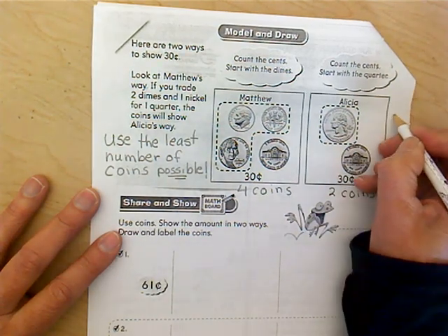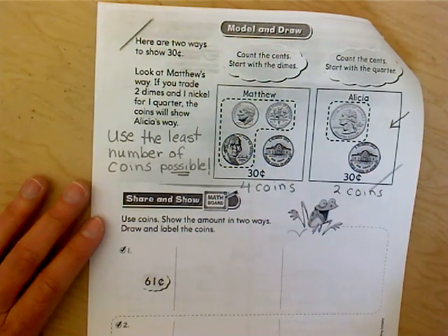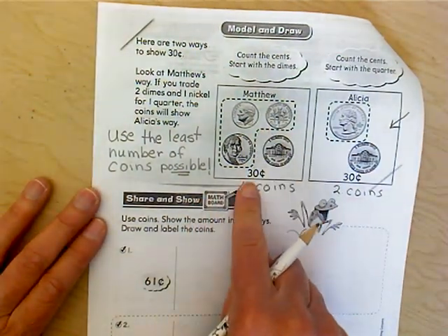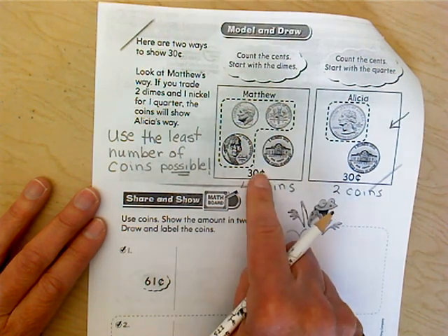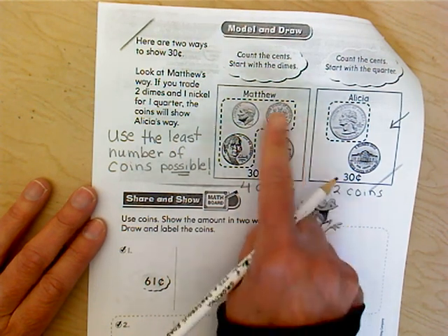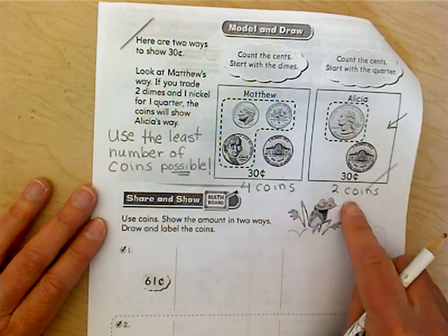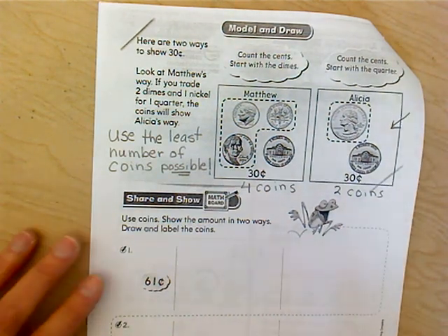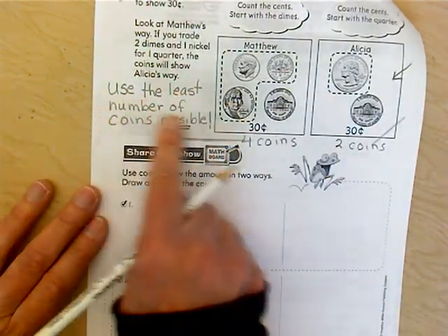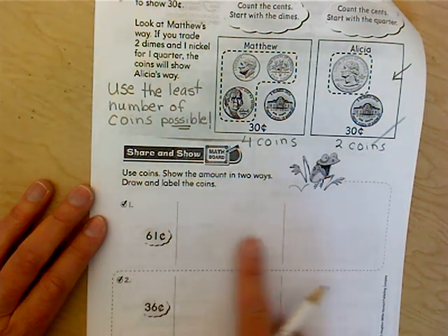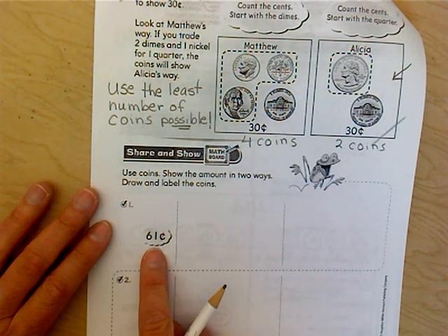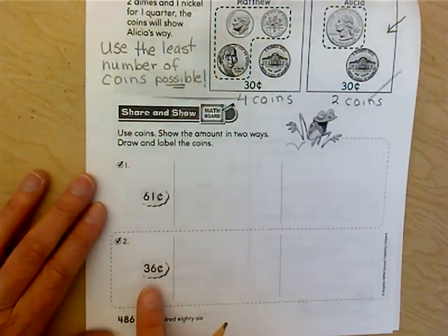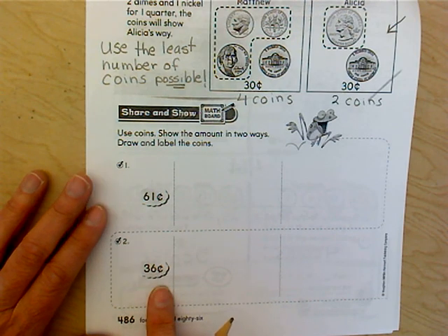Your job is to be as much like Alyssa as you can, but I don't think there's another way that you could show that amount of money using any fewer coins than Matthew did, although you could do it with just 2. So your job is to use the least number of coins as you show 2 different ways to show 61 cents and 2 different ways to show 36 cents.